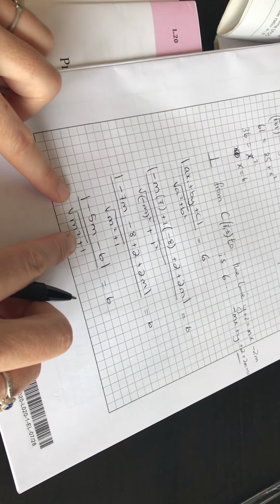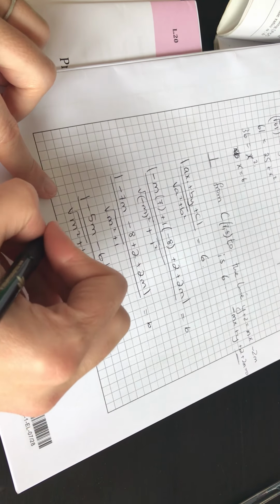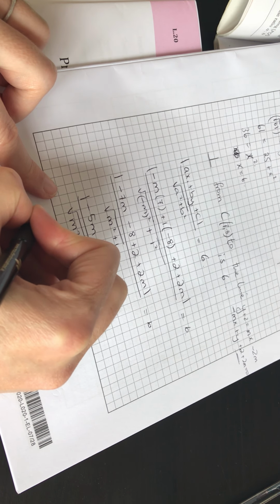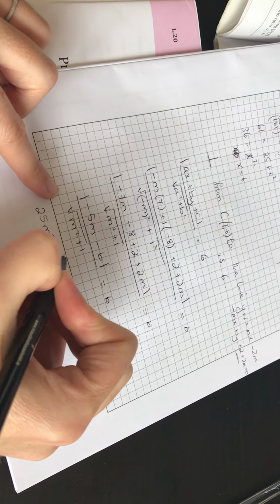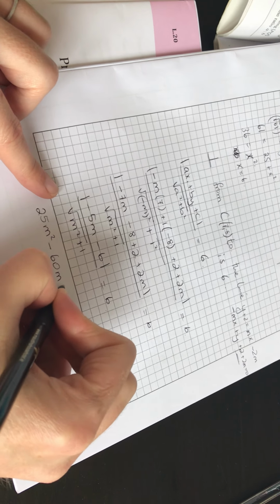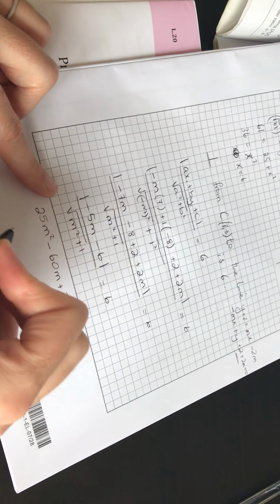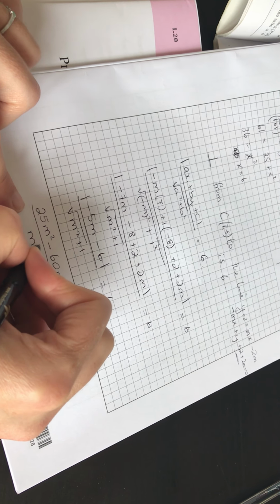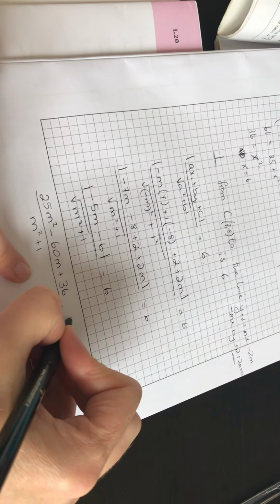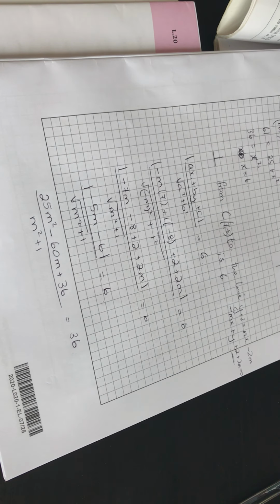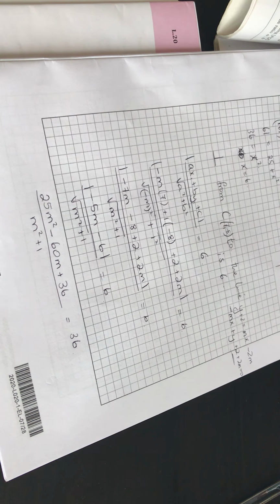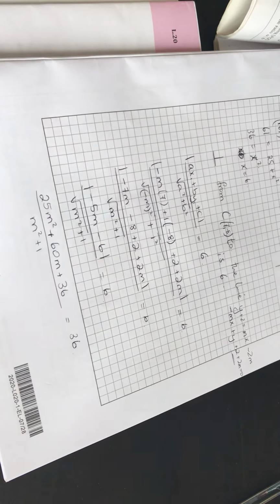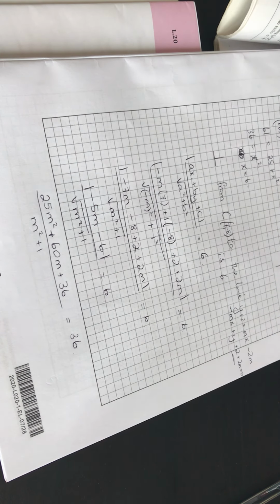To square the top, top by top, bottom by bottom, I end up with 25m squared minus 60m plus 36, I want to say. I'm going to double check that now in a second because I did that very fast in my head. And that's m squared plus 1 is equal to 36. Let me just make sure of that. So 25m squared plus 60m, sorry, plus 36 equals 0.